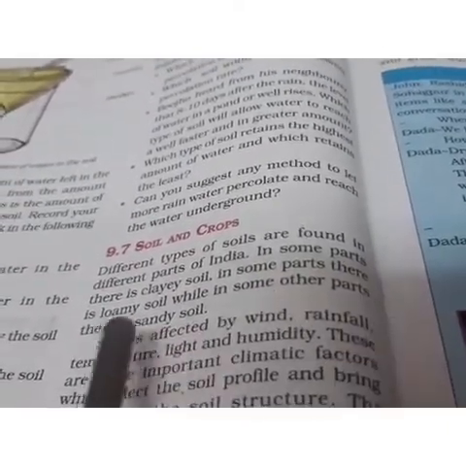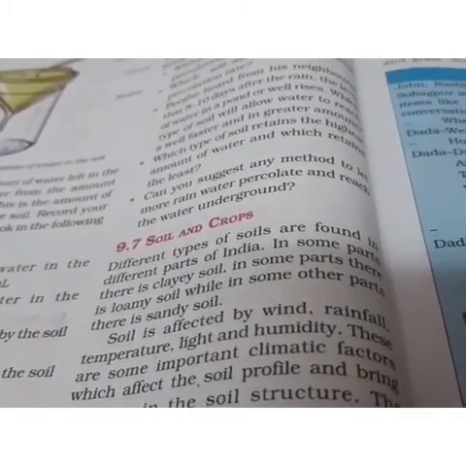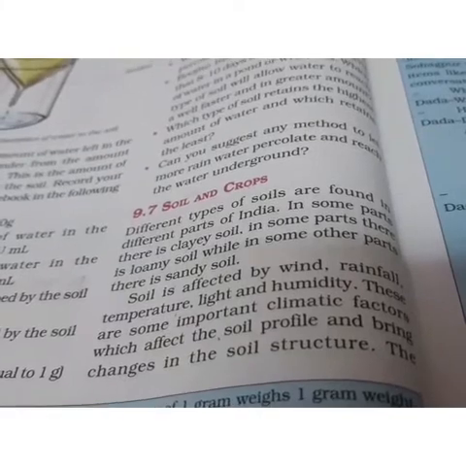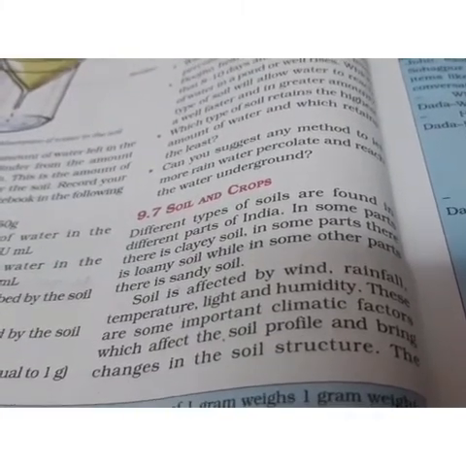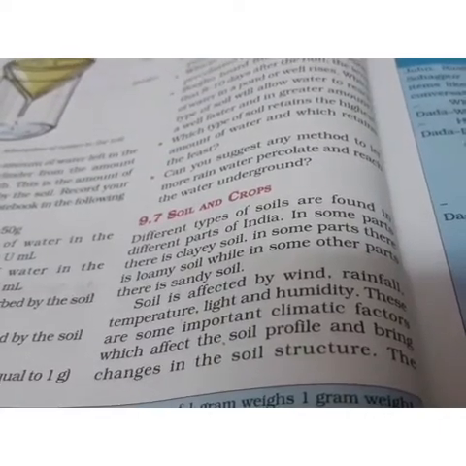In some parts there is clay soil, in some parts there is loamy soil, while in some parts there is sandy soil. In India only, if you go to different parts of our India, the soil is different in all the different areas of our country. Soil is affected by wind, rainfall, temperature, light, and humidity. There are some important climatic factors which affect the soil profile and bring changes in the soil structure.